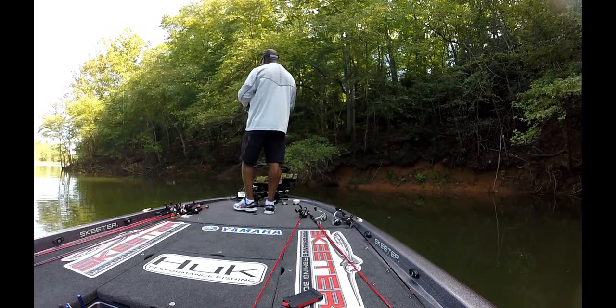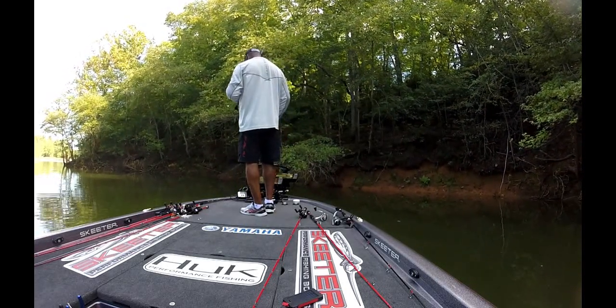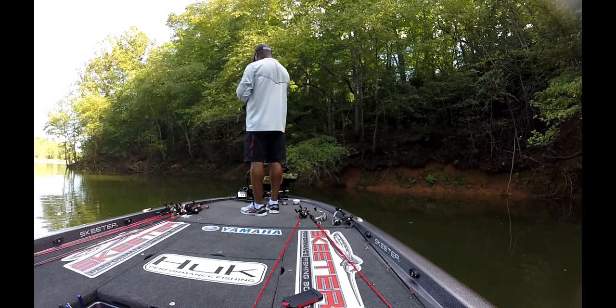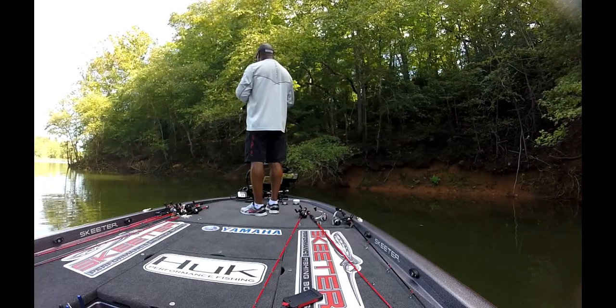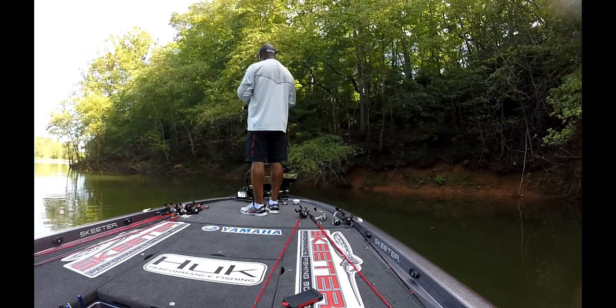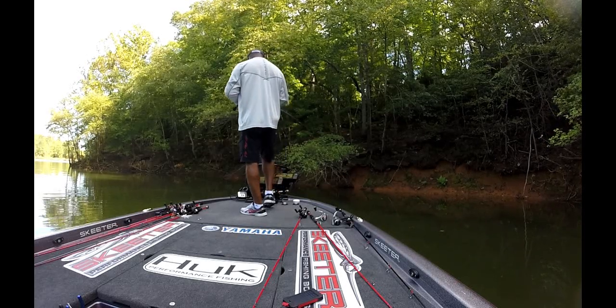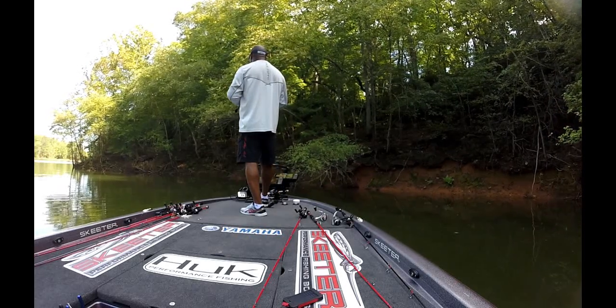Once I got out towards the mouth of this creek, I switched up a bait, a 4-inch worm, to see if I can get them on a little deeper ledge there to give them another choice of bait.